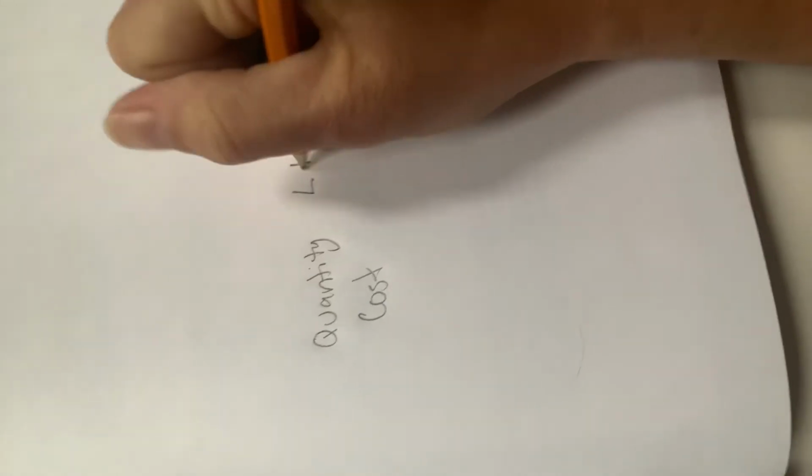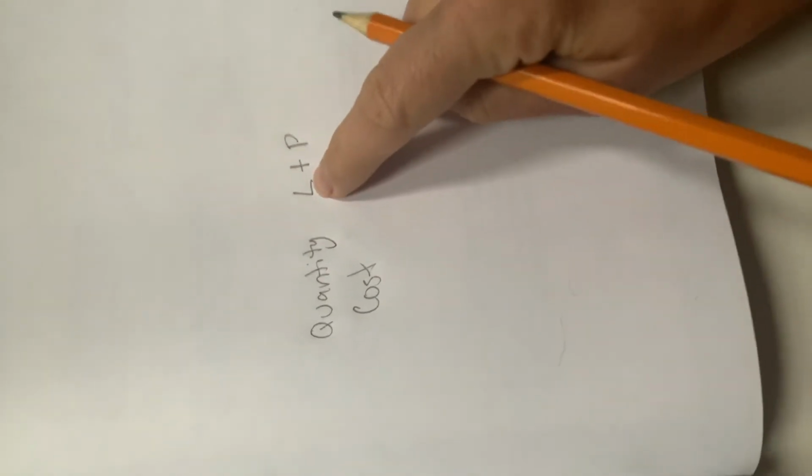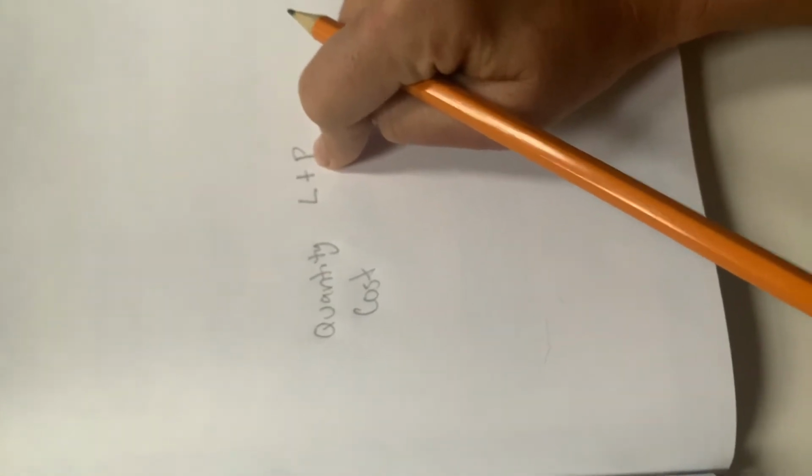So we need one equation. You're going to see a lot of these. You're going to do one equation for quantity and one equation for cost. So we've got quantity, and there's L plus P, however many of the limited edition and however many of the pro balls that they sold, the total of that was 70.